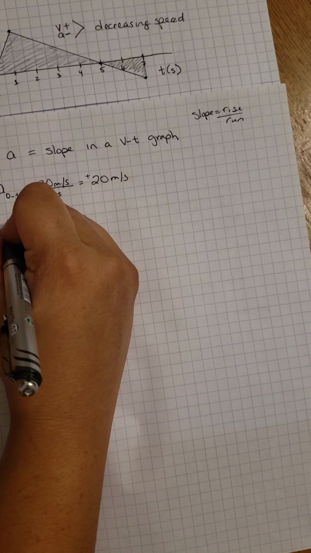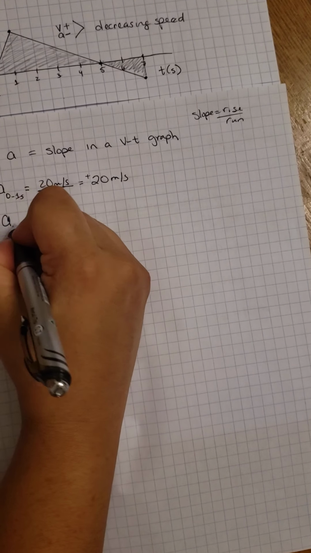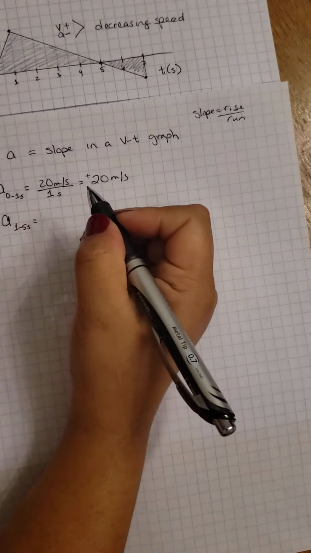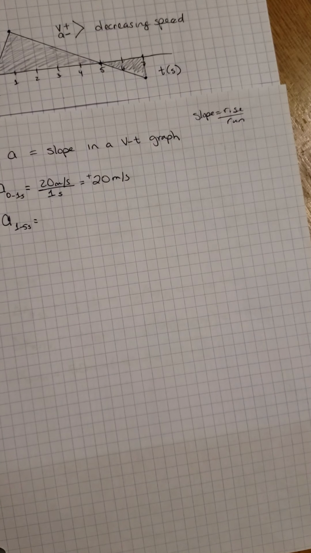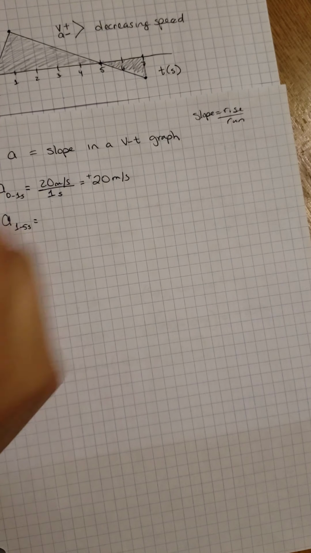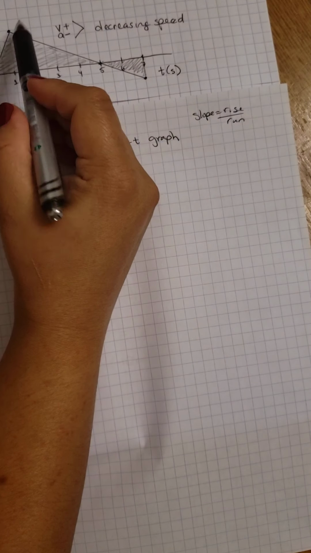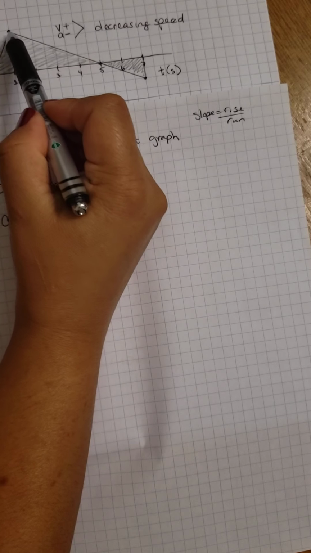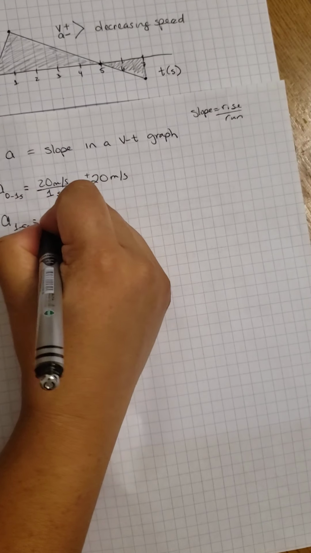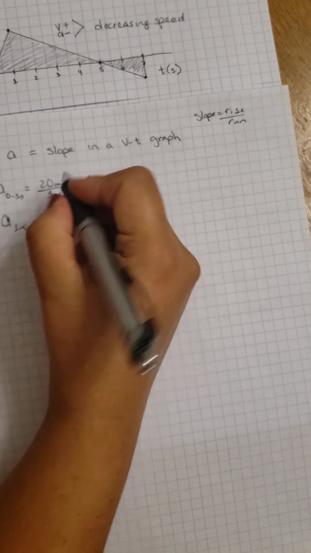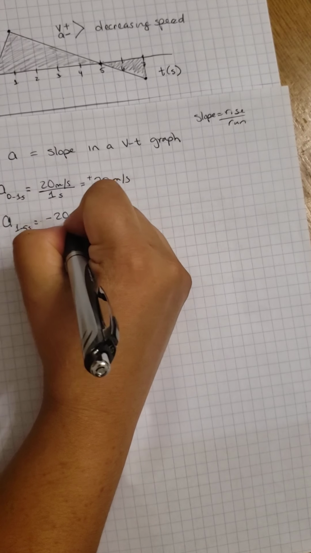Now, let's find our acceleration between 1 and 5 seconds. The rise from 1 to 5 seconds, we can say that it drops 20 meters per second. So it's actually a fall instead of a rise. So it's negative 20 meters per second.